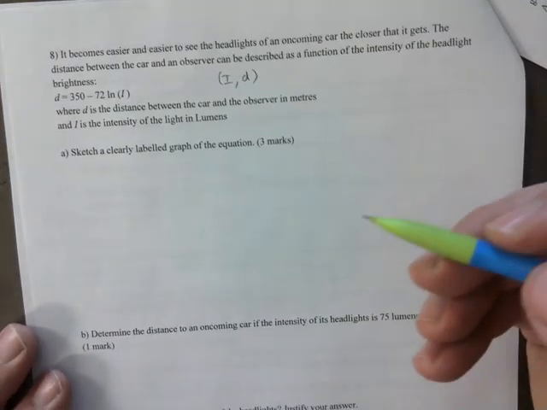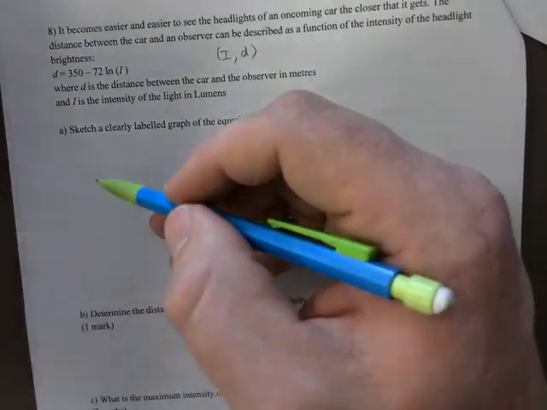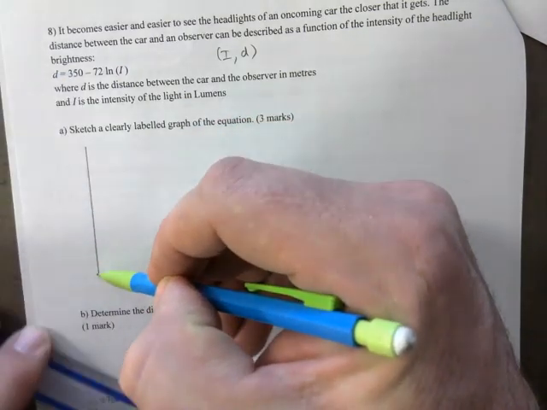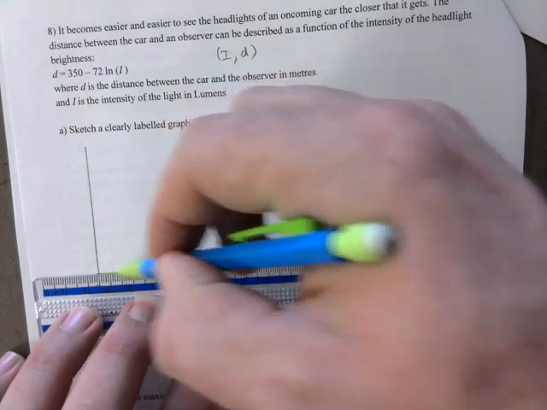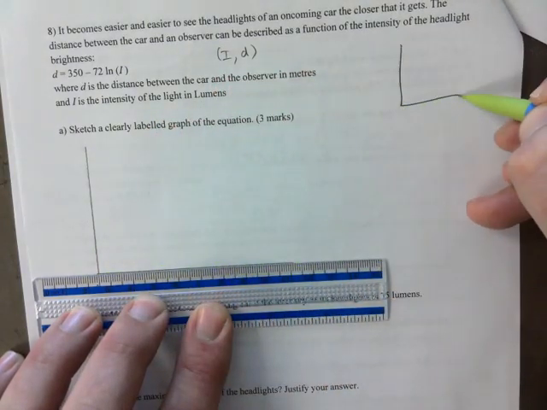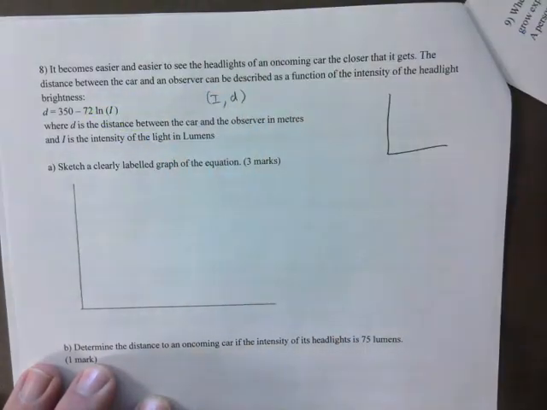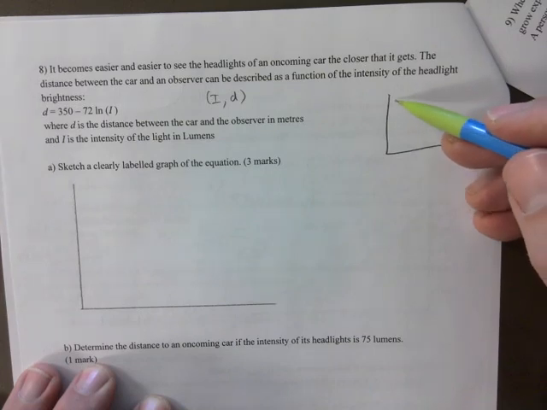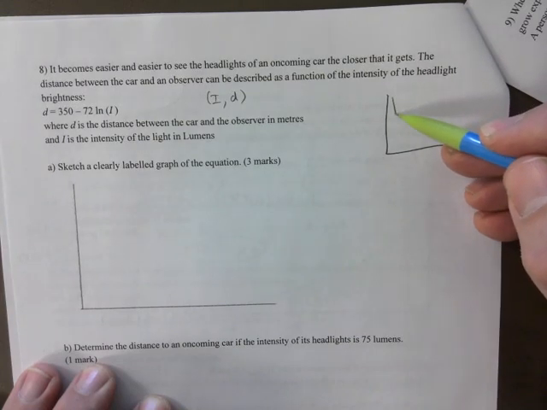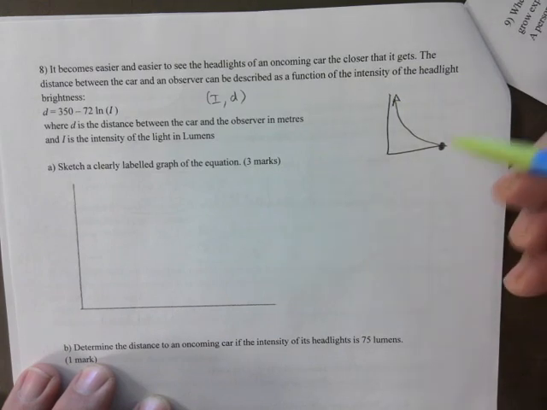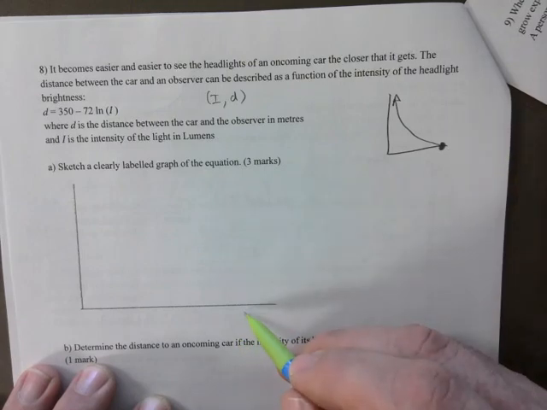Sketch a clearly labeled graph. So let's do that. Which way is this going, folks? Let's just do a little sketch on the side here. It's logarithmic, and b is negative. So what do I expect? I expect this, right? And it's going to hit the x-axis at one point. So that's what we're looking at. So I'm going to find that x-intercept.